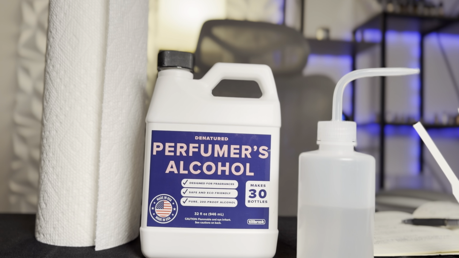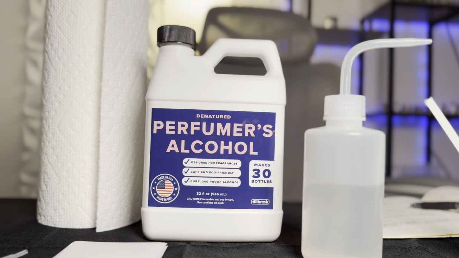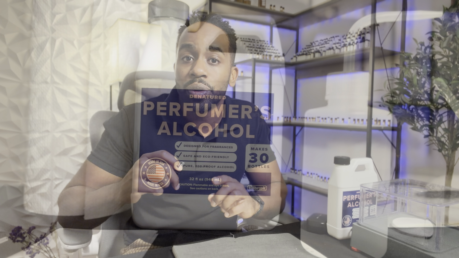To do this, you'll need a bottle of perfumer's alcohol, and it has to be perfumer's alcohol, which is a high-proof denatured alcohol that's specifically designed to be low odor and useful in perfumery. This is the most commonly used perfume carrier by commercial fragrance companies, but it's not the only way. You also have the option of using non-alcohol carriers like fractionated coconut oil, jojoba oil, or dipropylene glycol.